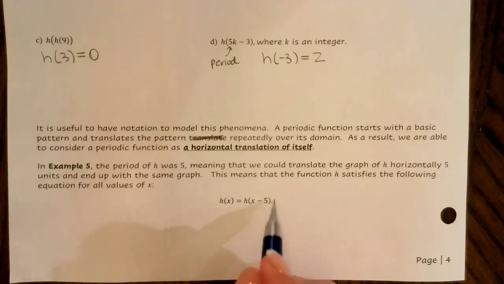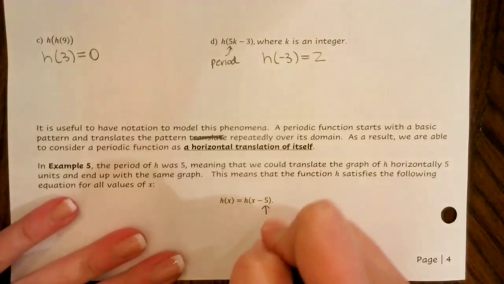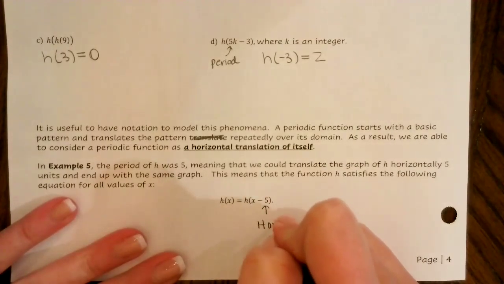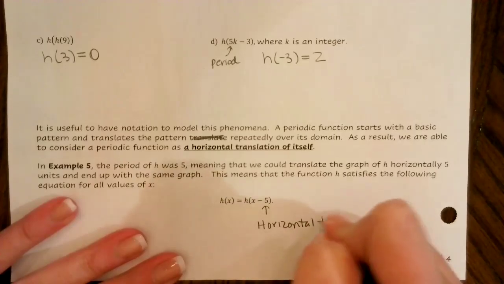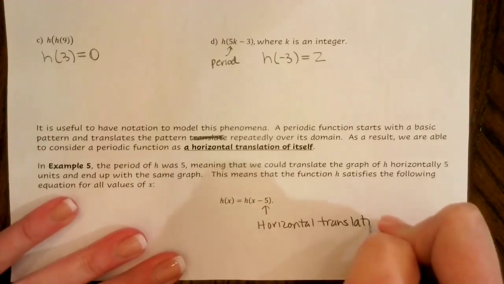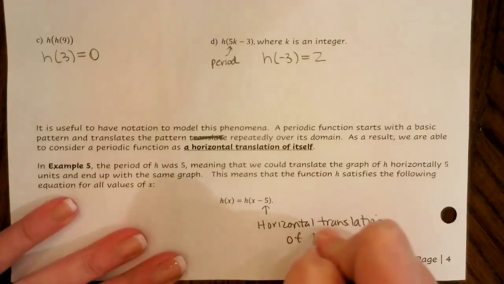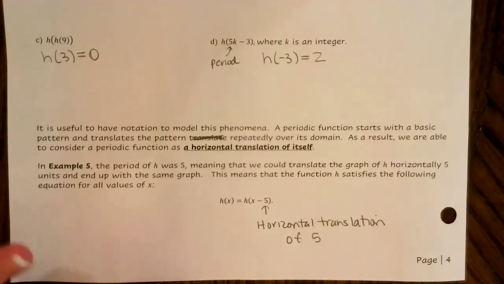Remember when we talked about transformations, this right here was a horizontal translation of 5 or by 5. So that was going to the right.